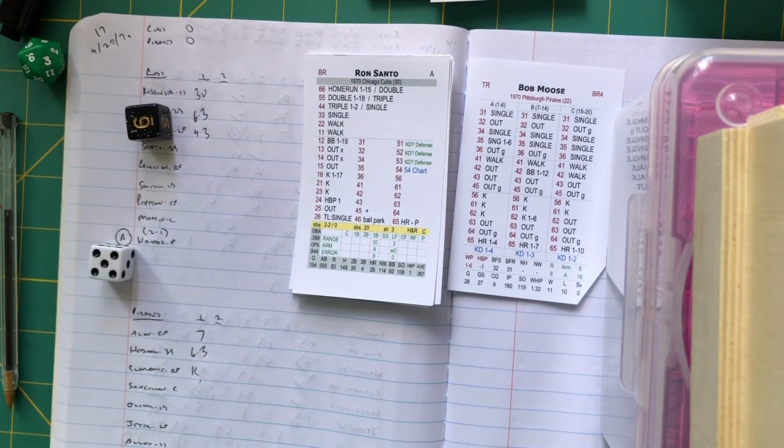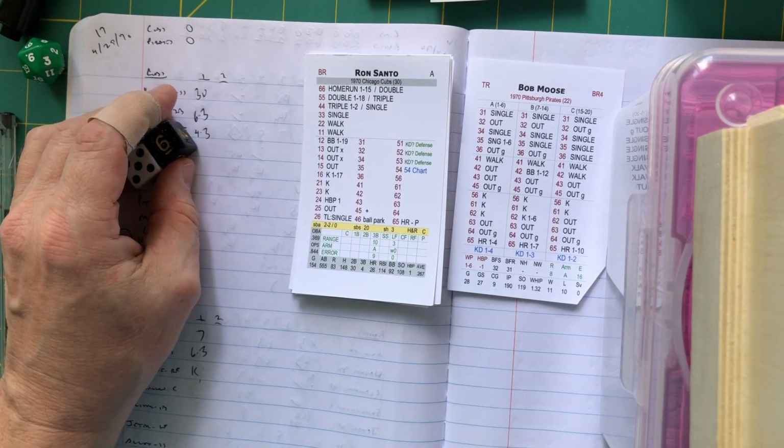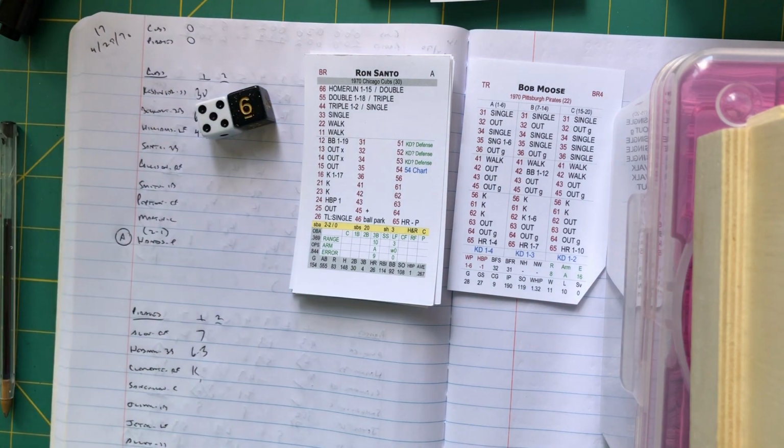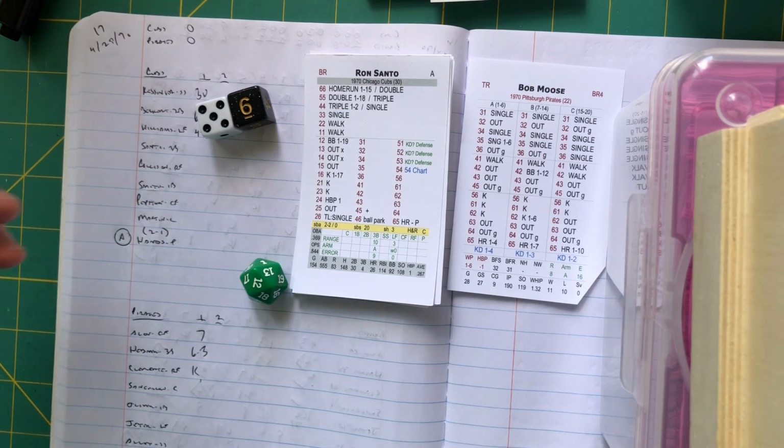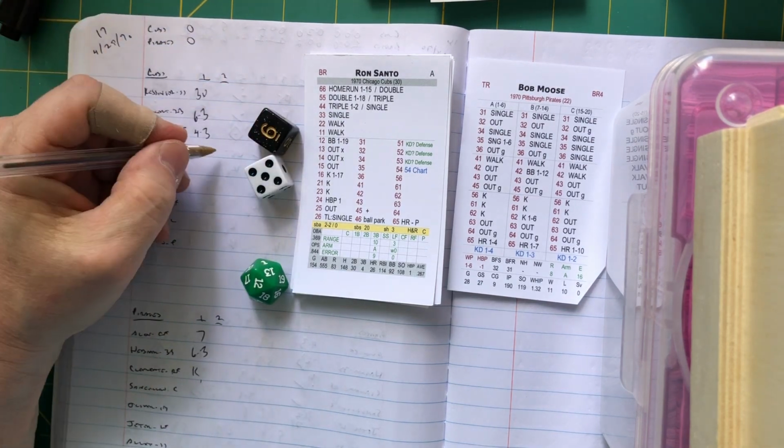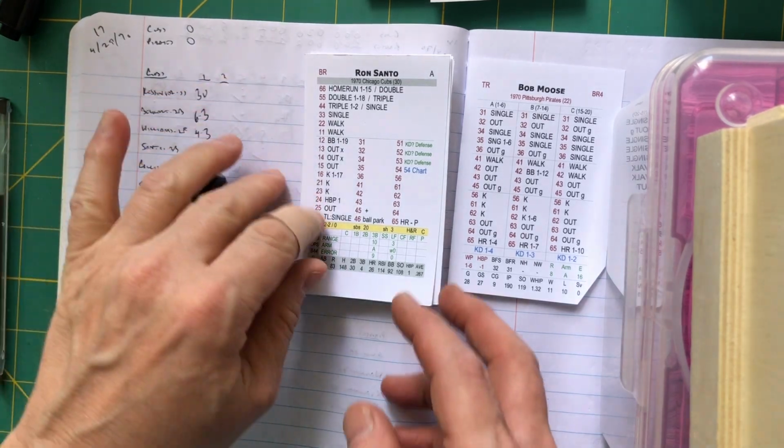Moose winds and delivers to the Hall of Famer Ron Santo. Oh, and he got a hold of it to left, but not all of it, and not enough of it. Jeter to the warning track, and there's 1 down.